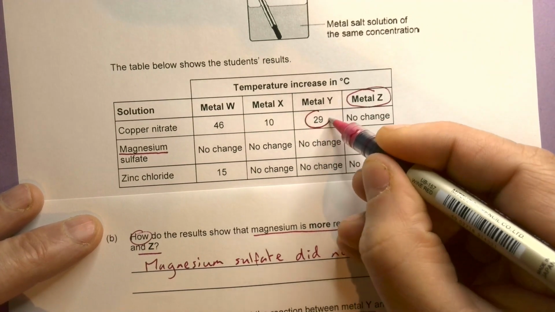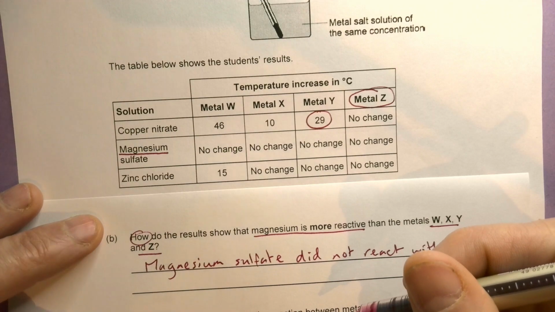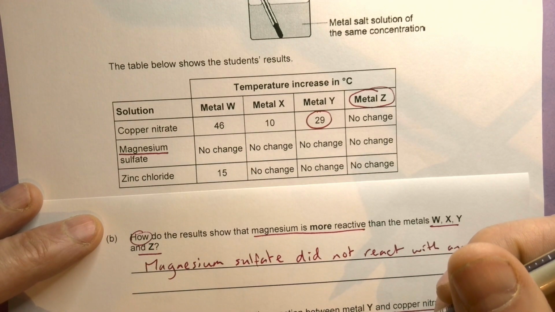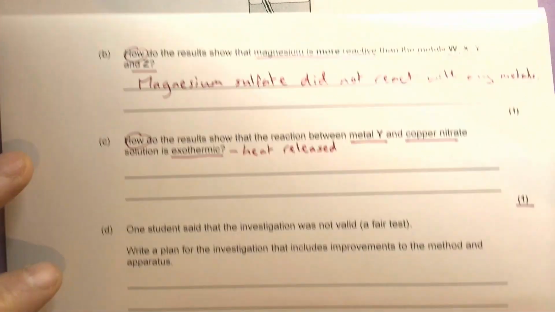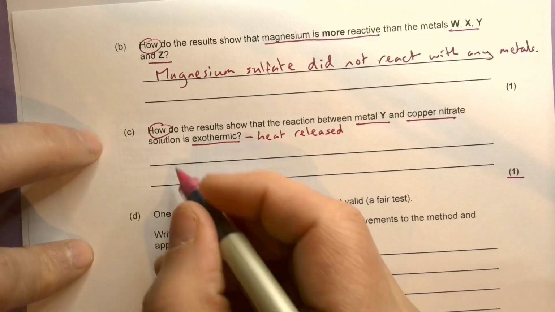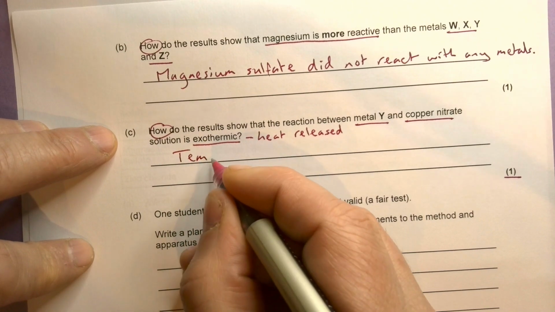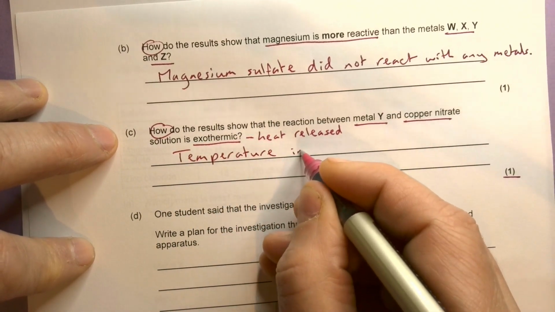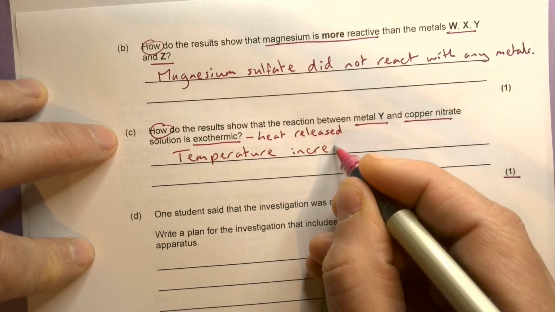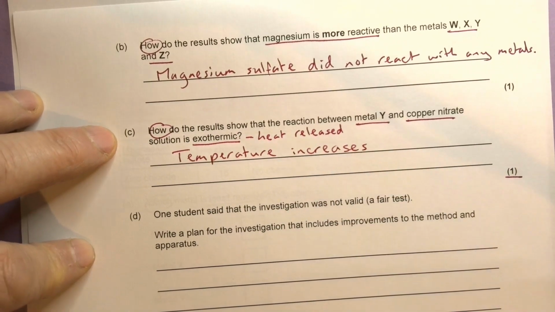The result for that is there, it's 29. So this is the temperature increase. Okay, so the temperature increases.